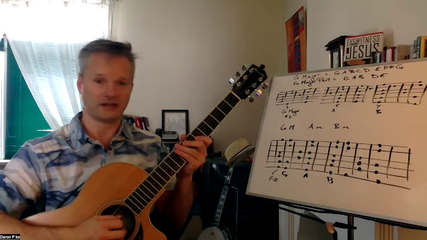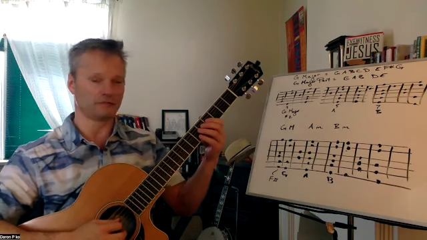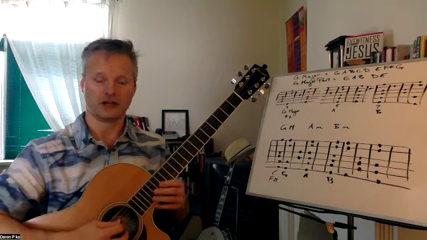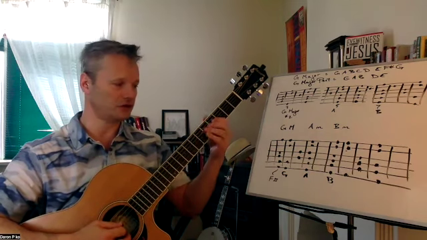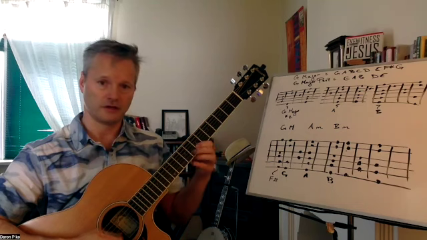A couple of different ideas I love to play in there just as a flash is I like to take these half steps that we found, and because now I can see them in a different location, I'll use them isolated.